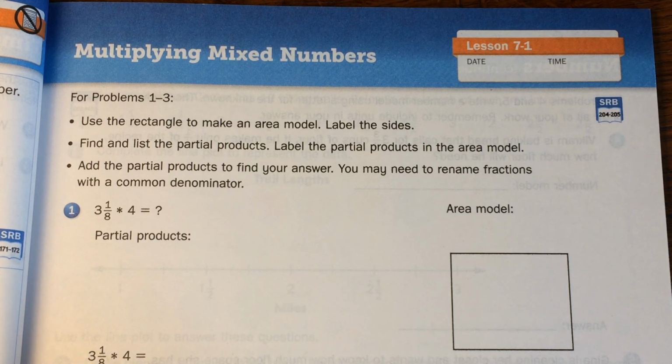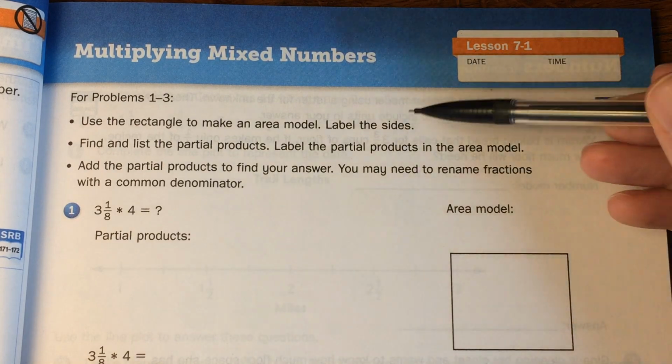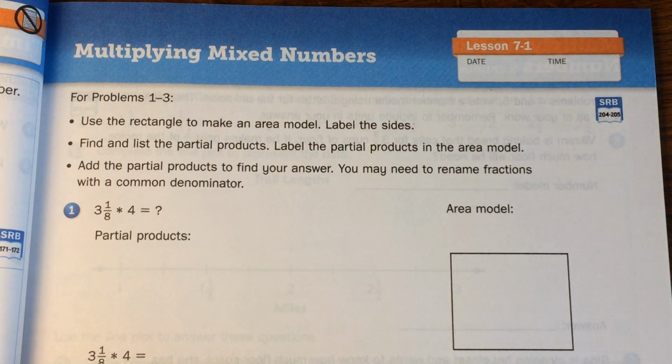We're dealing with multiplying mixed numbers today. Not only that, but we will be multiplying mixed numbers using what we call an area model. Here's the 3 things they want us to do today, starting right from the top. Use the rectangle to make an area model and label the sides. Find and list the partial products. Label the partial products in the area model. Add the partial products to find your answer. You may need to rename fractions with a common denominator.